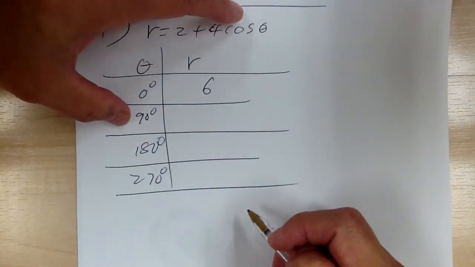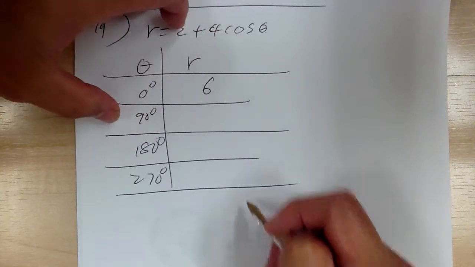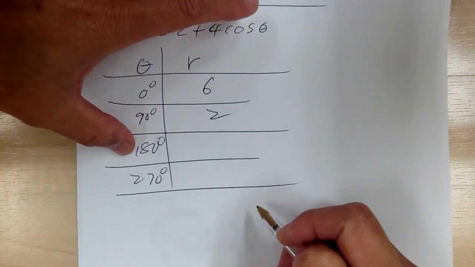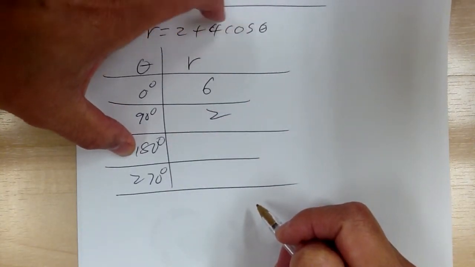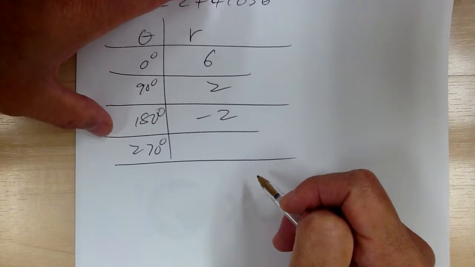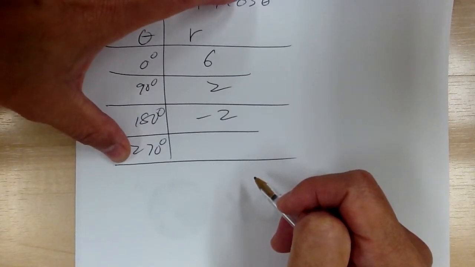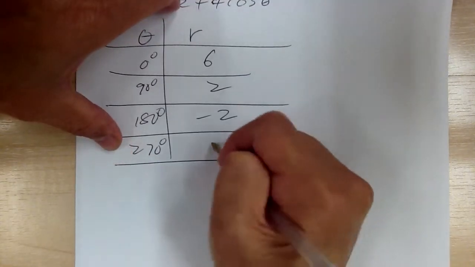Right? And go to 90 degrees. Cosine of 90 degrees is 0. 0 times 4 is 0, plus 2 is 2. Cosine of 180 is -1. -1 times 4 is -4. -4 plus 2 is -2. And 270, cosine of 270 is 0. 0 times 4 is 0, plus 2 is 2.